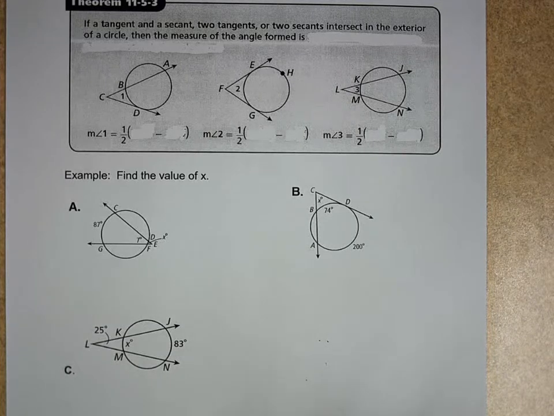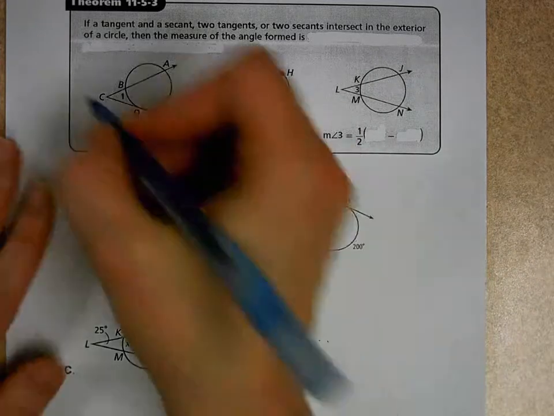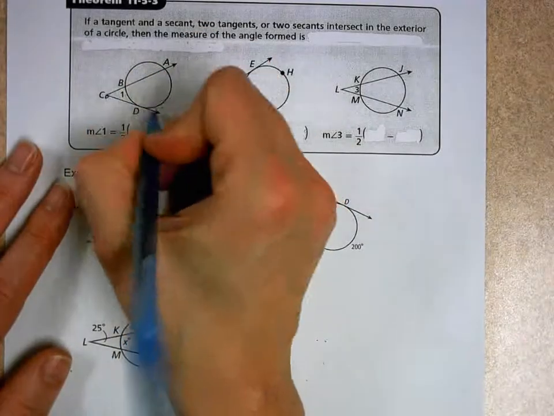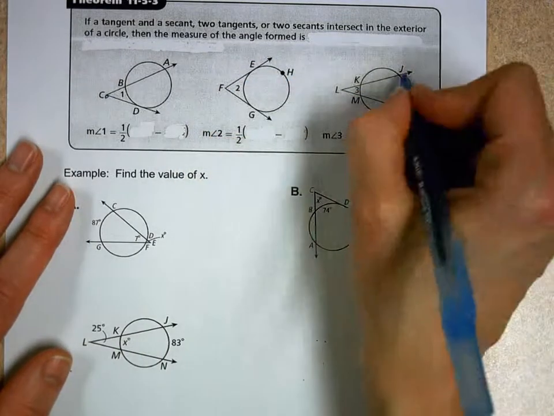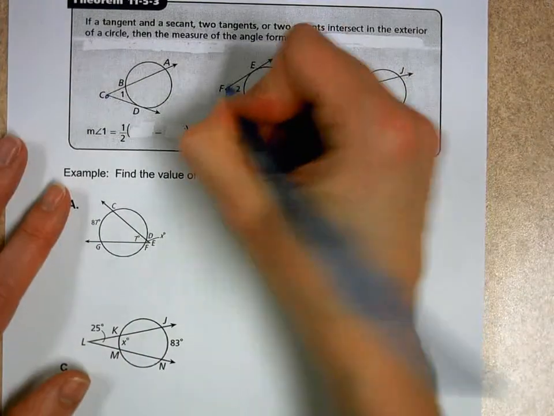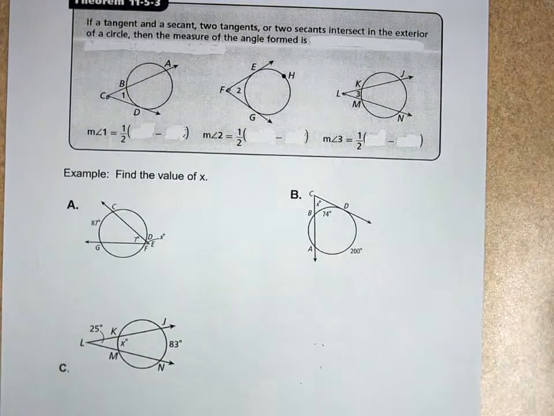It says if a tangent and a secant, two tangents, or two secants intersect in the exterior of a circle, then the measure of the angle formed is what? Now, here's the deal. This is called a secant-tangent, this is called a tangent-tangent, and this is a secant-secant angle. But look where the vertex is: outside the circle.